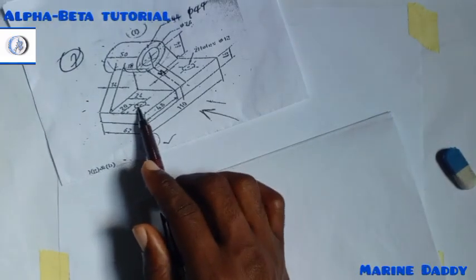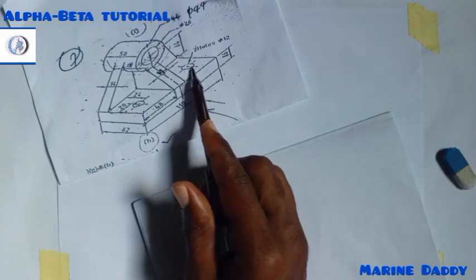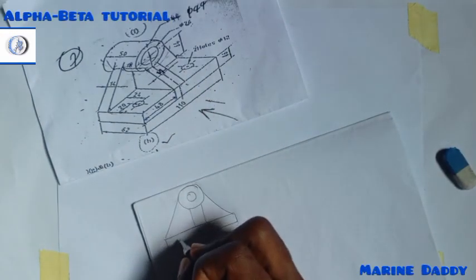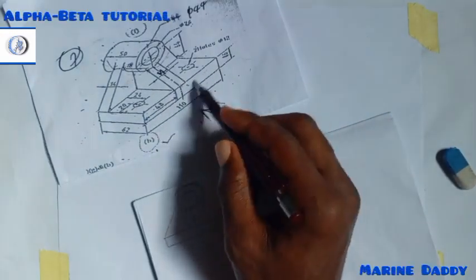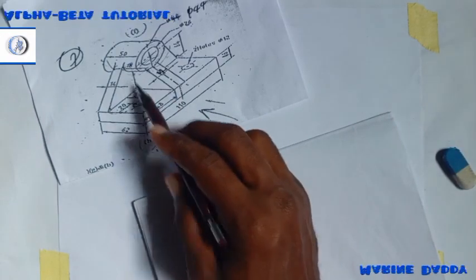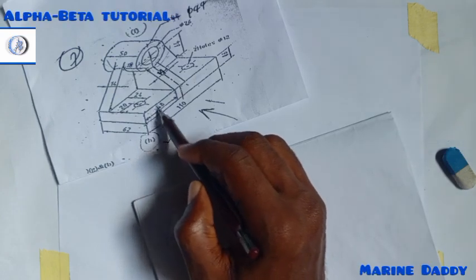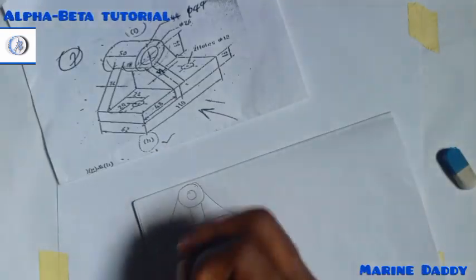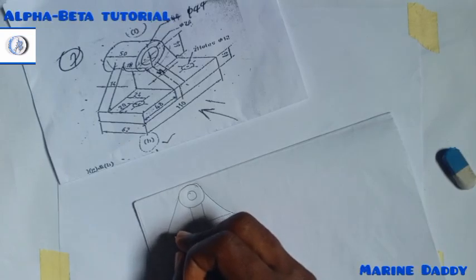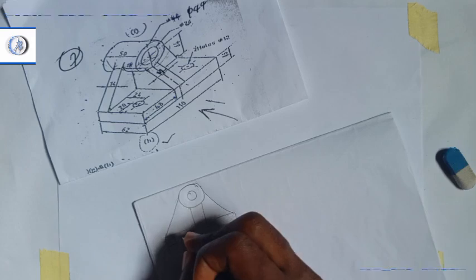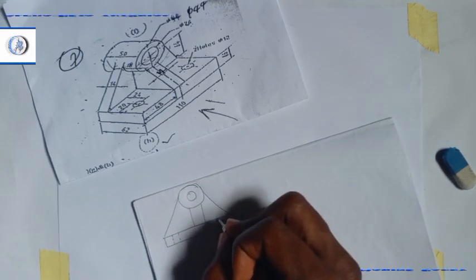At this side I have a hollow part here as well as this one. That hollow part cannot be seen from this part of the diagram except from the plan, so at this side I will indicate the location. I explained how to locate all these things in our previous videos, so make sure you go and look at the videos, please.